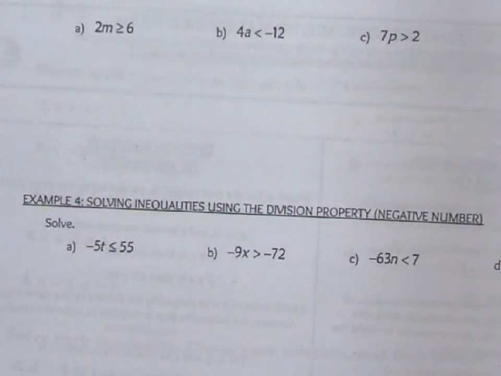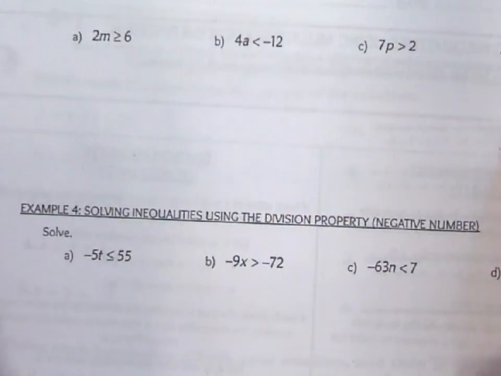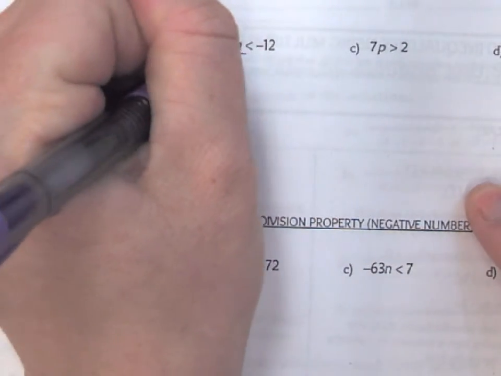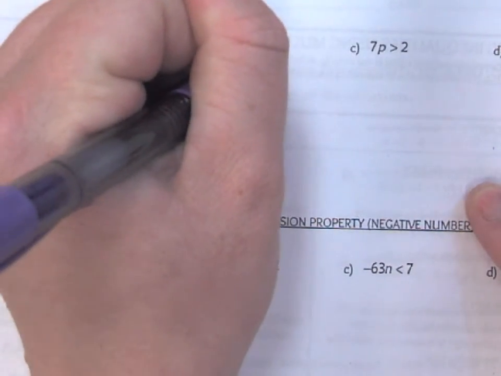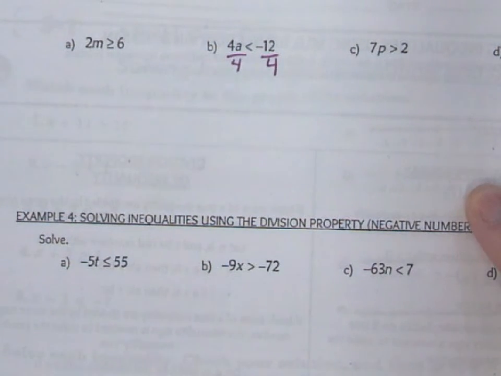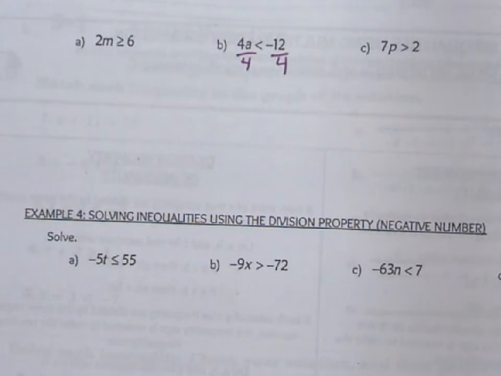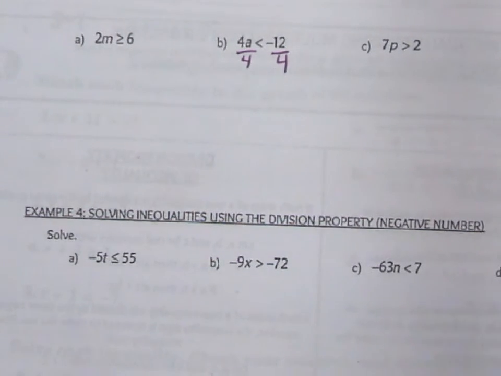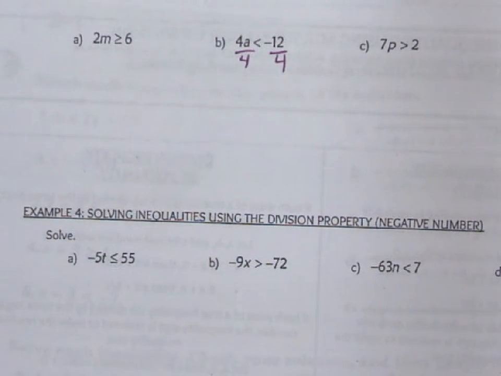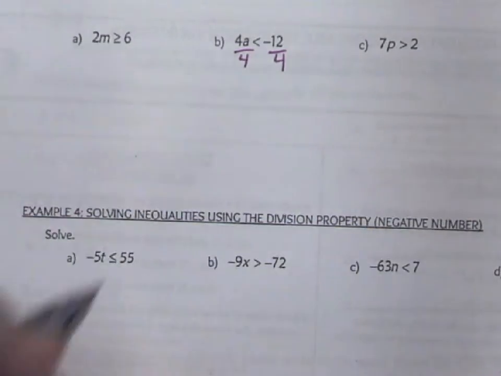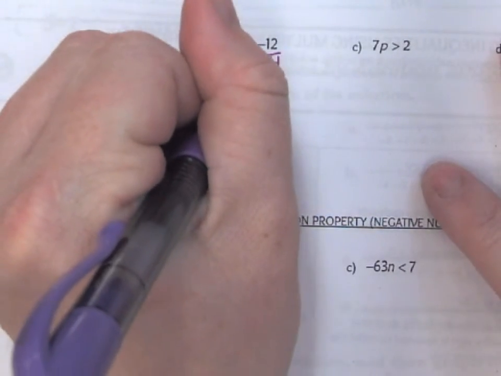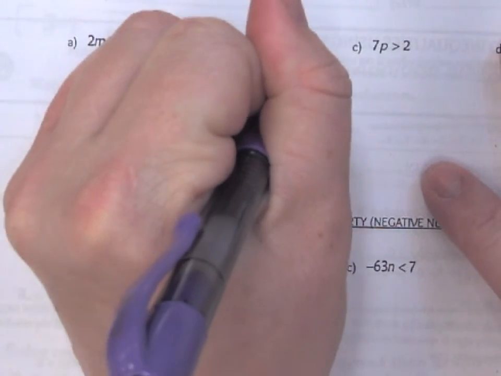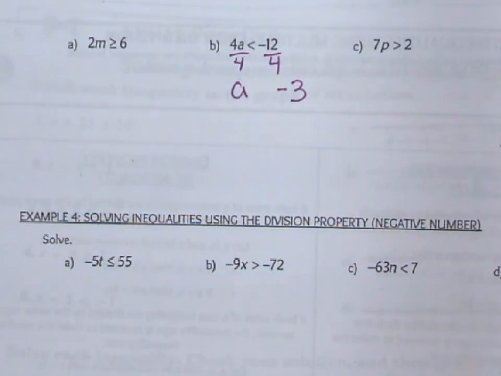Okay. So the number I need to divide is 4, right? Is that a positive number or a negative number? The 4. The 4 is positive. So let's see what happens with my inequality, because the 12 is negative. So if I'm dealing with a negative number, do I automatically have to switch my inequality? So here I have a, and here I have negative 3.